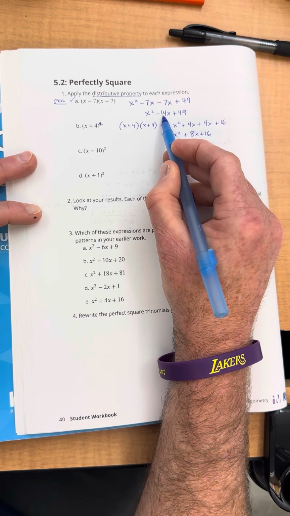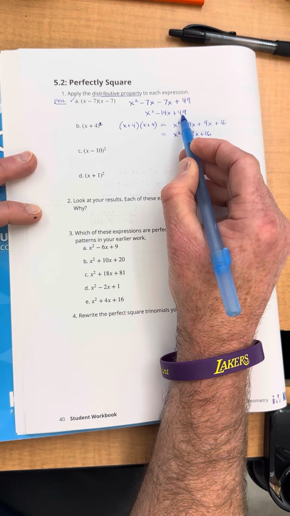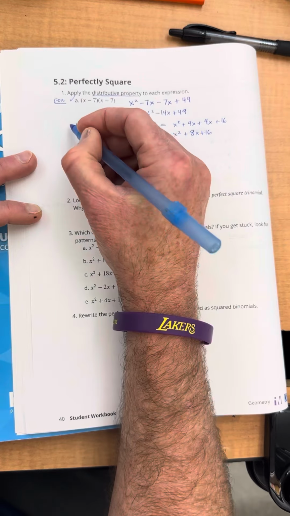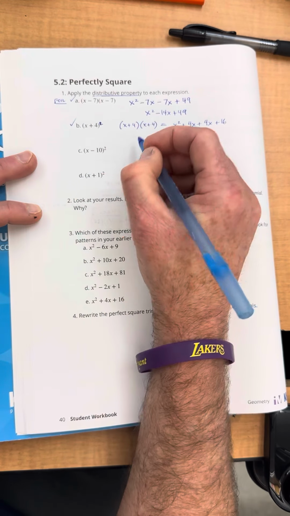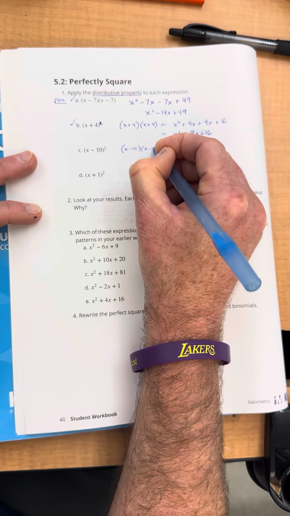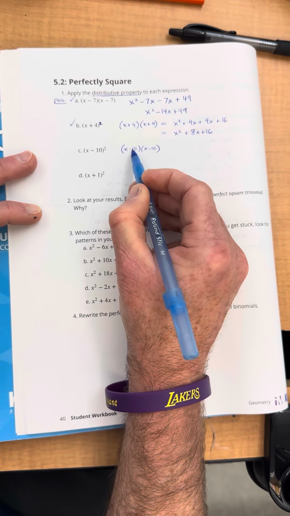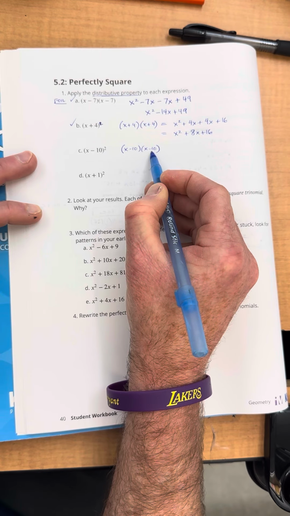Half of 14, negative 14 is negative 7, negative 7 squared is 49. All right, B is done. C, let's do the same thing. X minus 10 times x minus 10. If you have a whole parentheses squared, you have to write them as parenthesis and parenthesis.